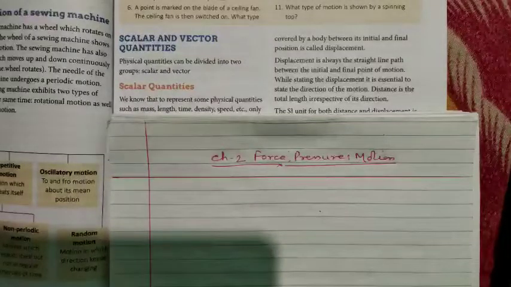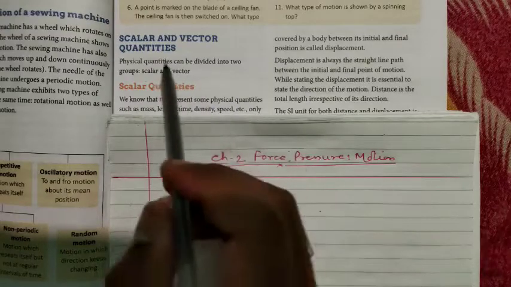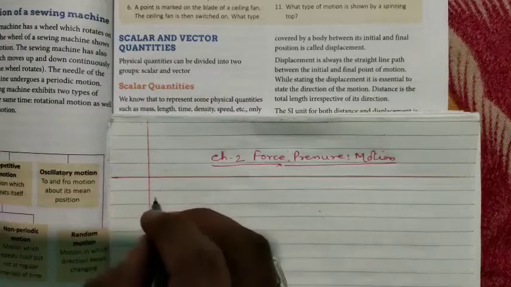Good morning, students. In our last video, we completed types of motion and the topic of objects having more than one type of motion. I left one topic, the pendulum, which we will see at the end today. Now we are going to start our next topic, scalar and vector quantities.